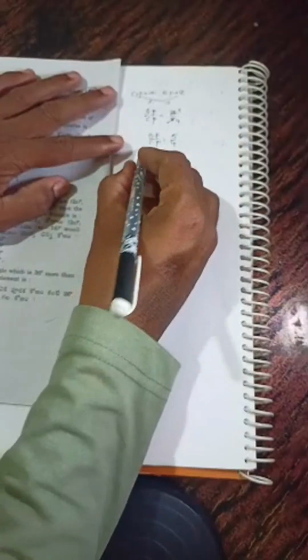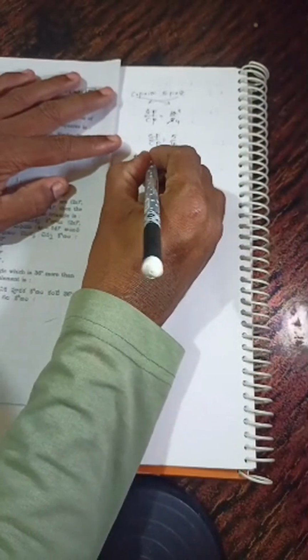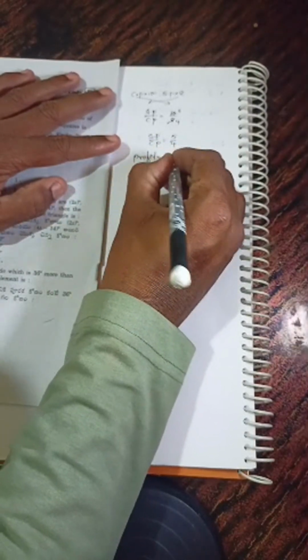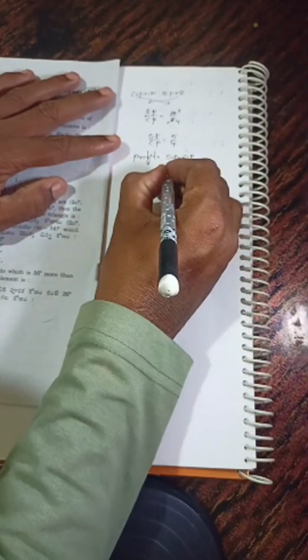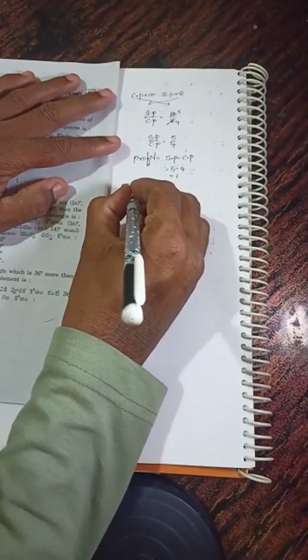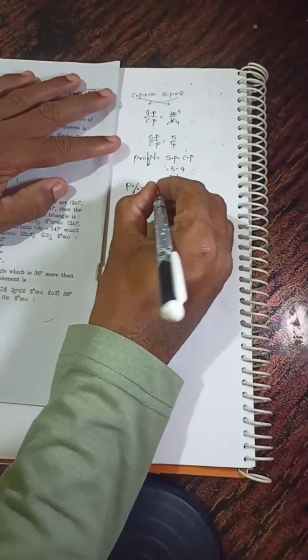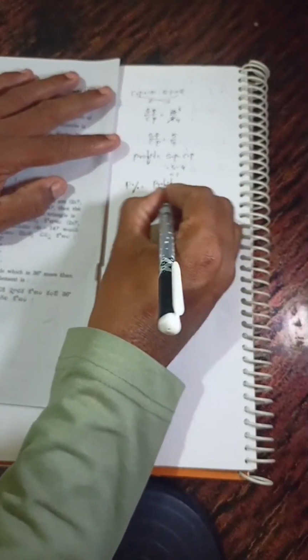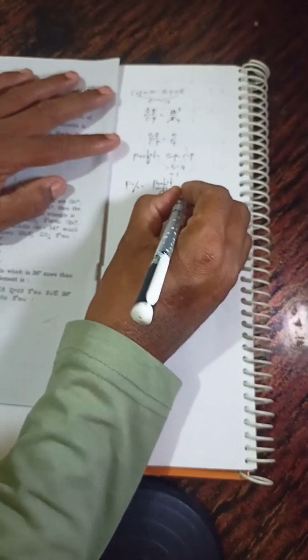If you want to find the profit, how are we going to find it? Profit is equal to selling price minus cost price. What is selling price? 5. 5 minus 4 is 1. So now we are going to find the profit percentage. Profit percentage is profit by cost price into 100.